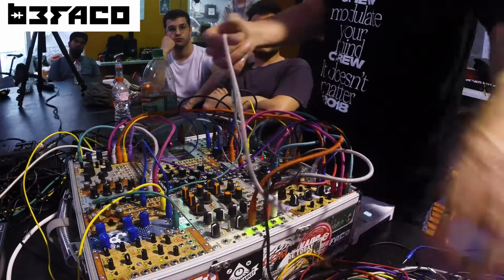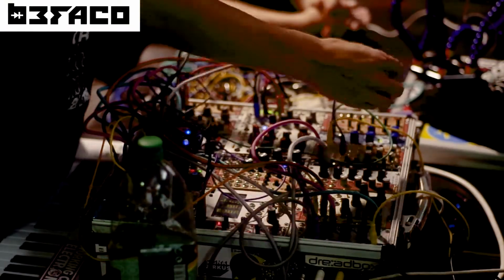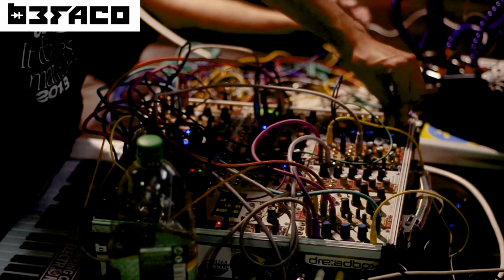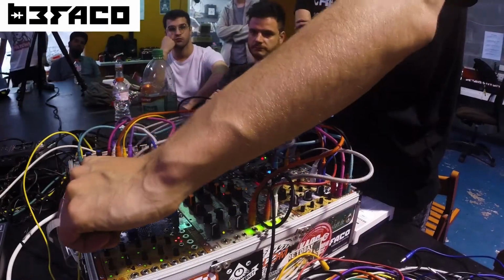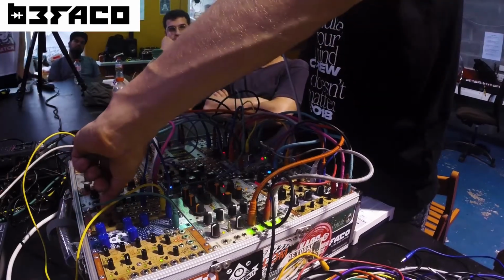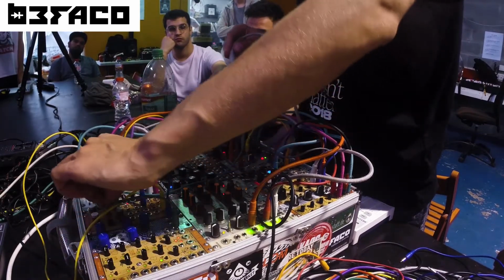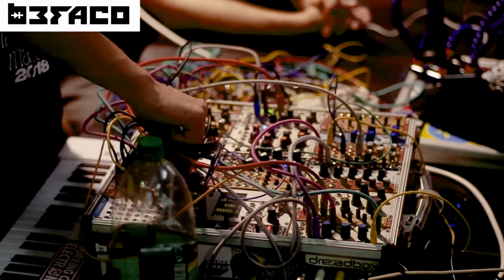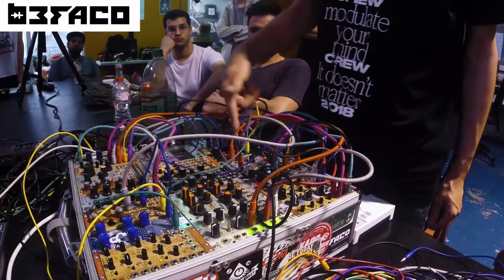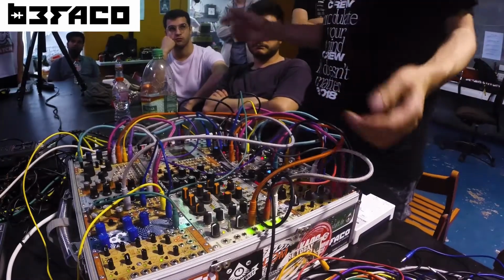So I will take this very same envelope from here and control that. Without it, it's a never-ending bassy thing. But I still have this control here, and I create this signal that I can use for other stuff.